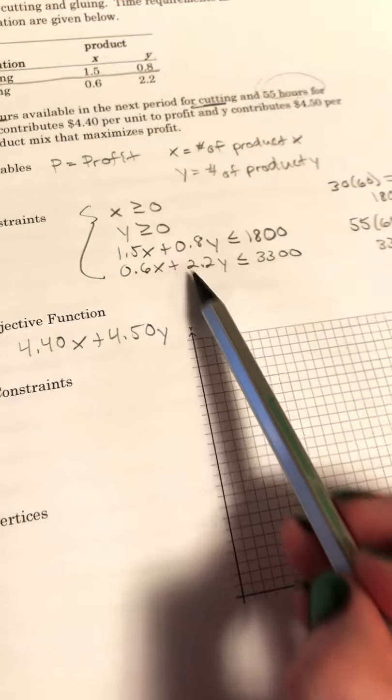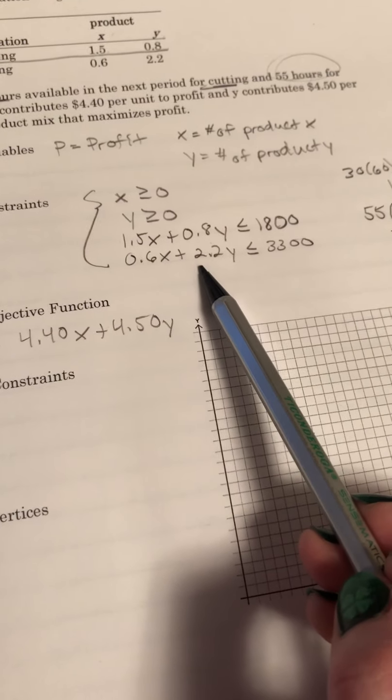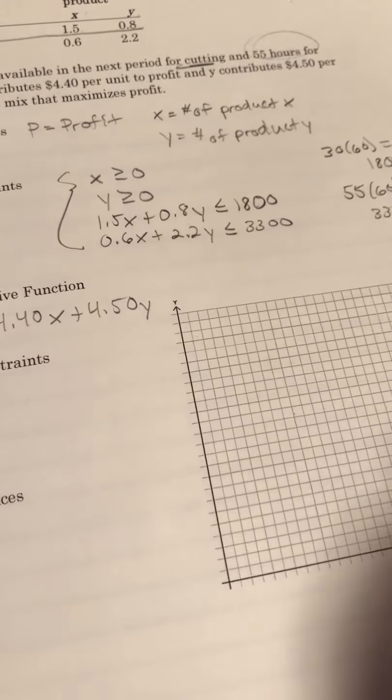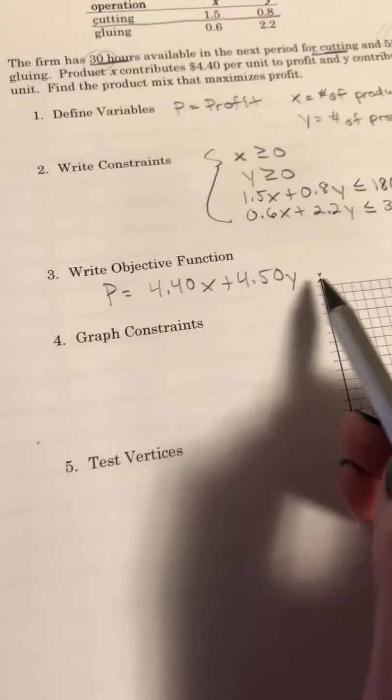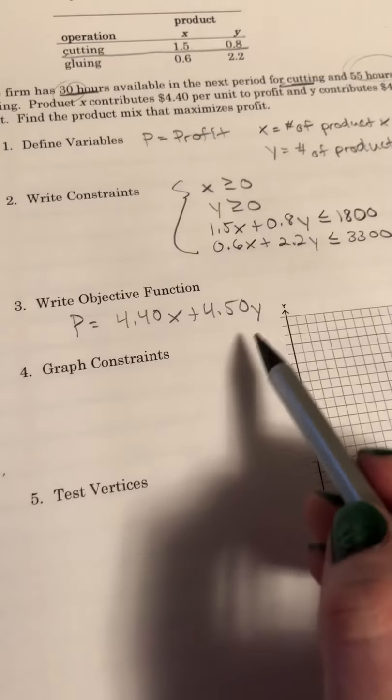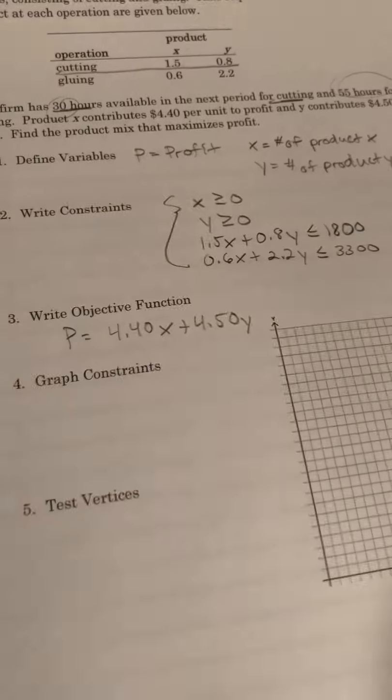Now these are what you're actually putting on the graph in terms of the inequalities to find your shaded region, to find your feasible region. And then it's the intersection points of that feasible region that you're using to maximize your profit.